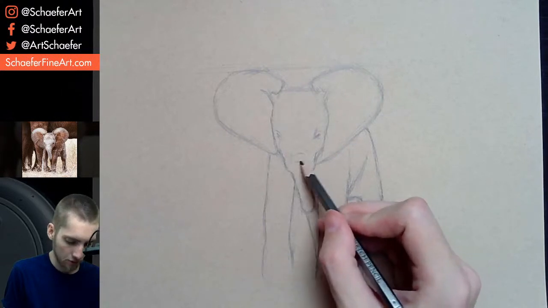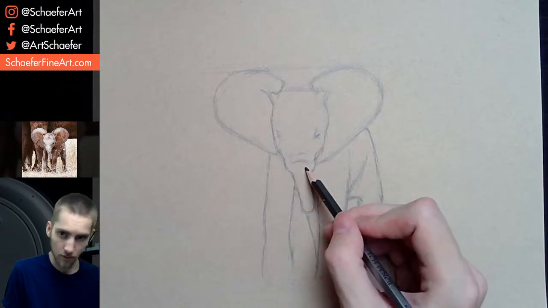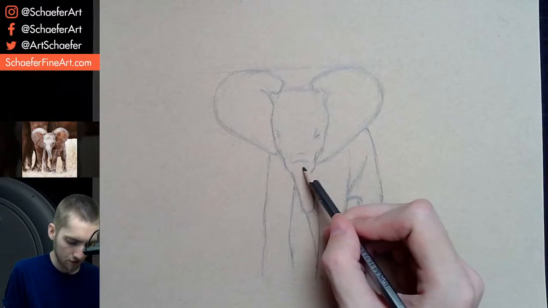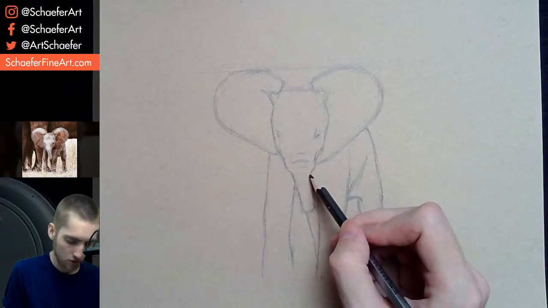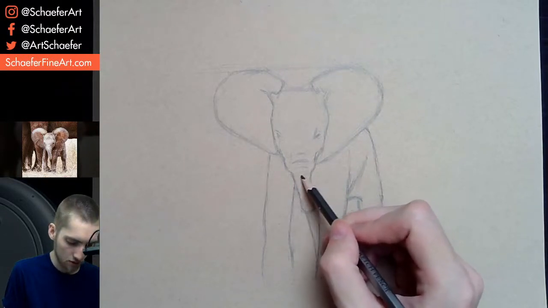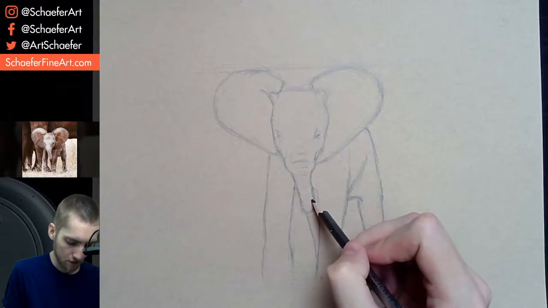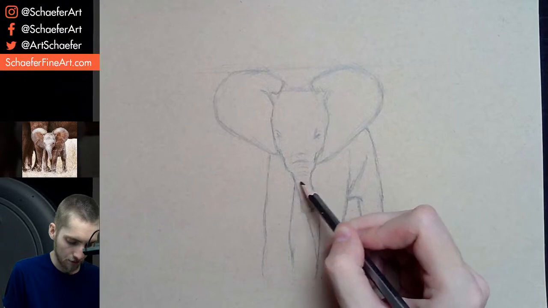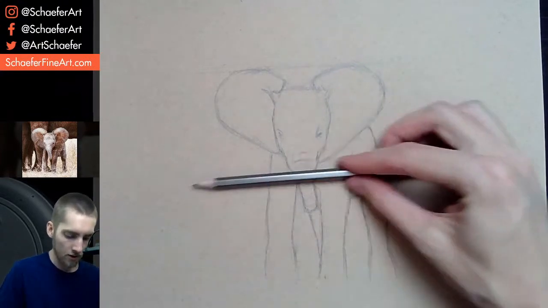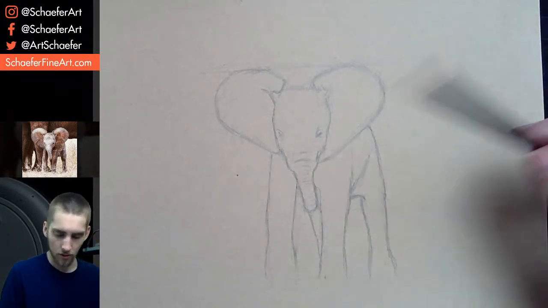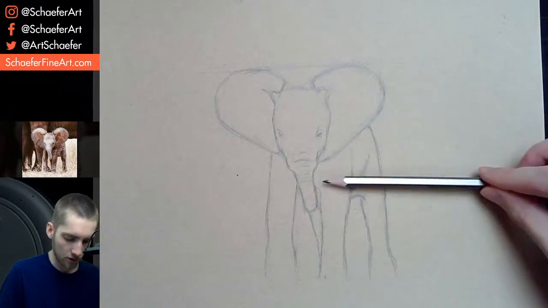So I want to make sure I get the perspective correct on these wrinkles, just with the way they curve. At eye level, whatever eye level is in this photo, the wrinkles get completely straight almost.